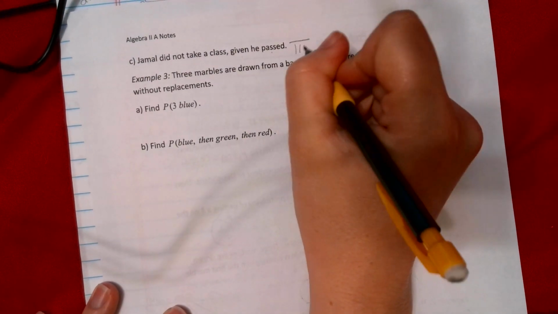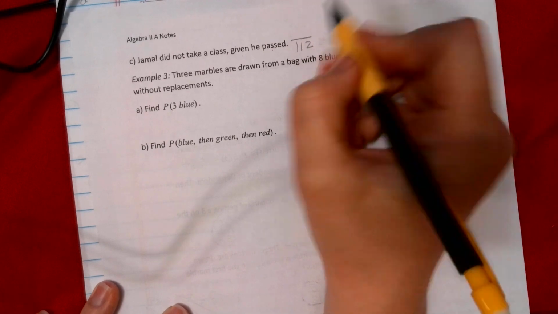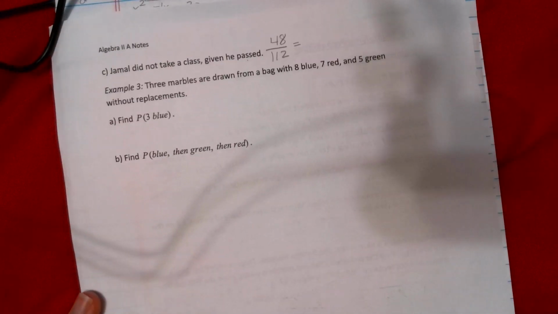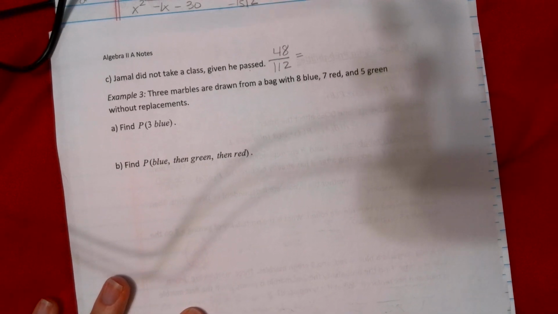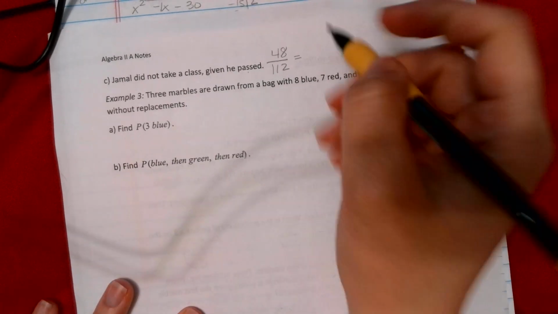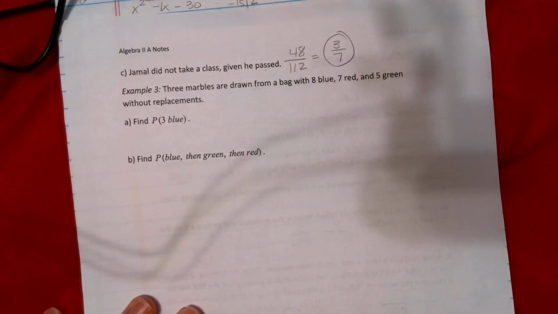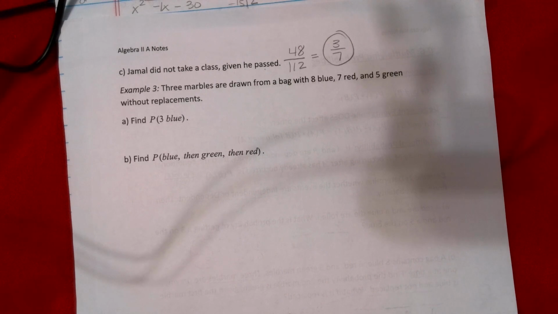So there were 112 students who passed, 48 of them did not take the class. So we need to reduce this. We could divide by 4, and then it's divisible by 4 again. If you reduce that, you will get 3/7 chance that he did not take the class given that he passed.